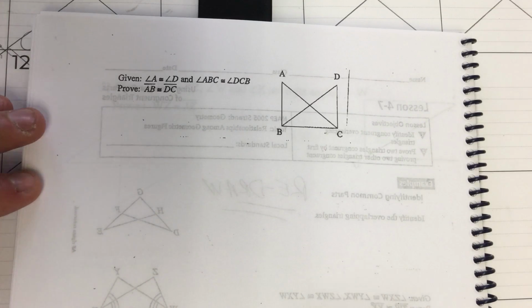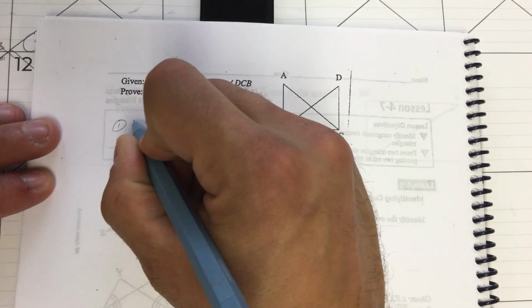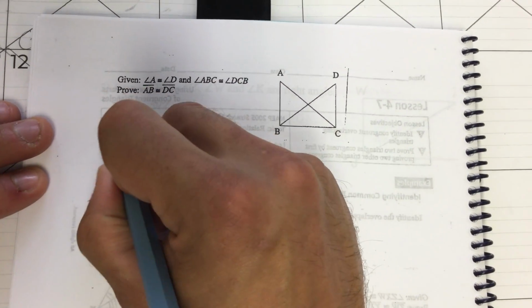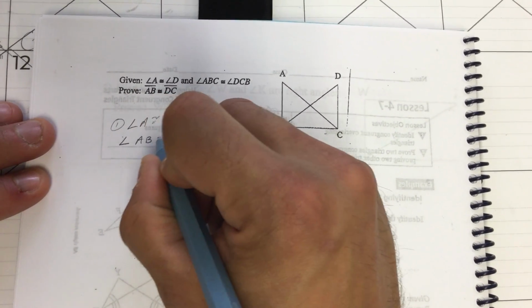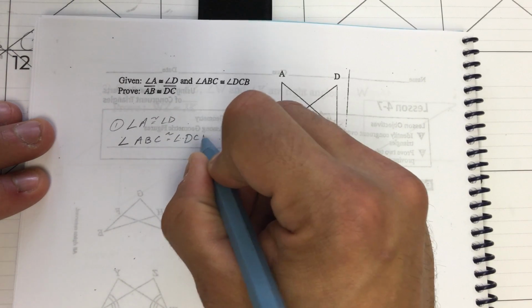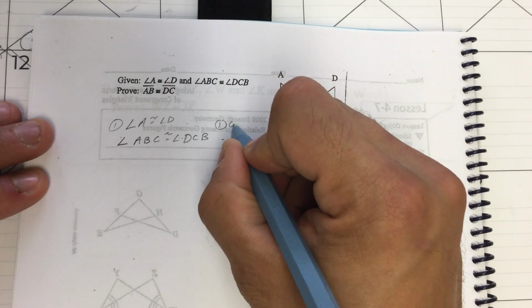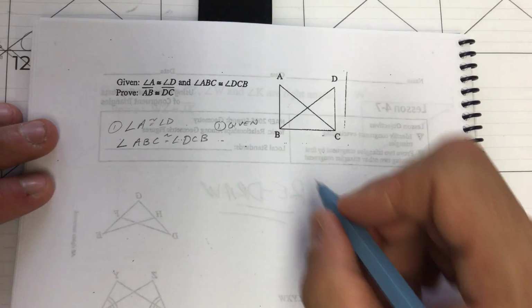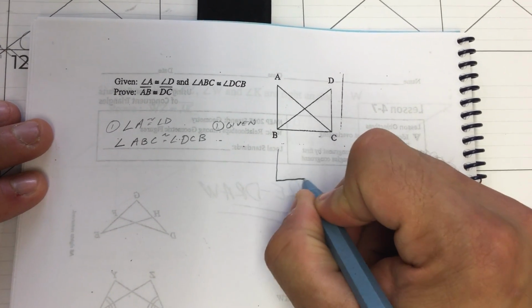We're on page 93, by the way. Okay, look here. We're told angle A is congruent to angle D. Don't worry, I'm going to redraw in a hot second. And that angle ABC is congruent to angle DCB. So all that's given. I'm going to put that in our diagram here in a moment. This one's easier to draw. Well, look, it's not hard to see.